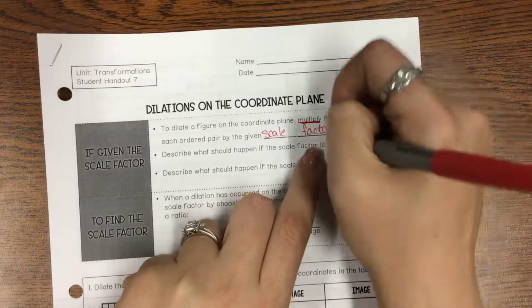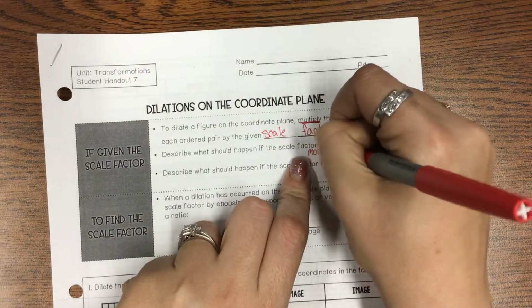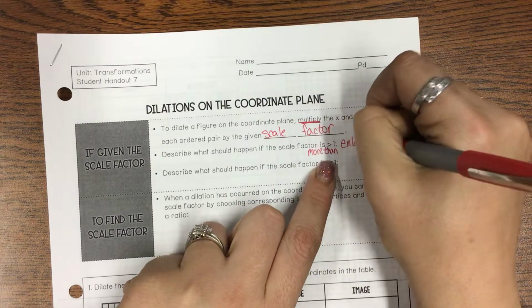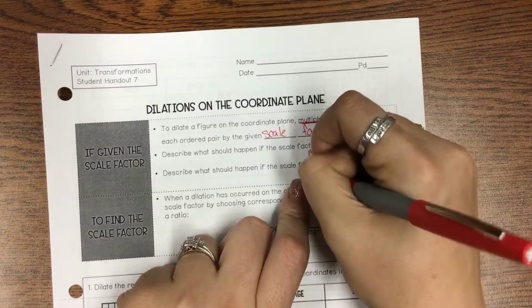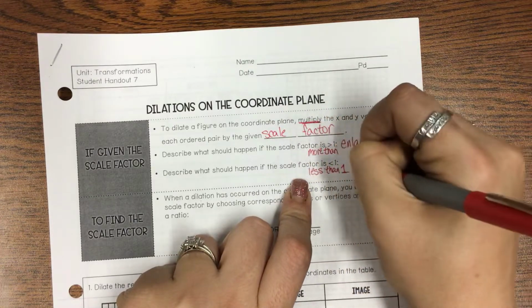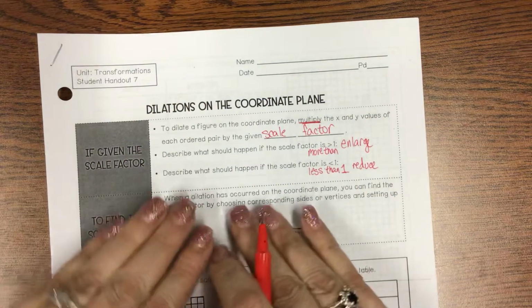Remember, if my scale factor is more than 1, my shape is going to enlarge. If my scale factor is less than 1, my shape is going to reduce. We're going to skip this box for just a minute. We'll come back to it.